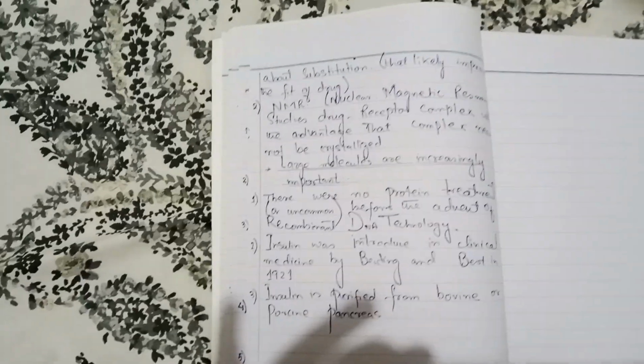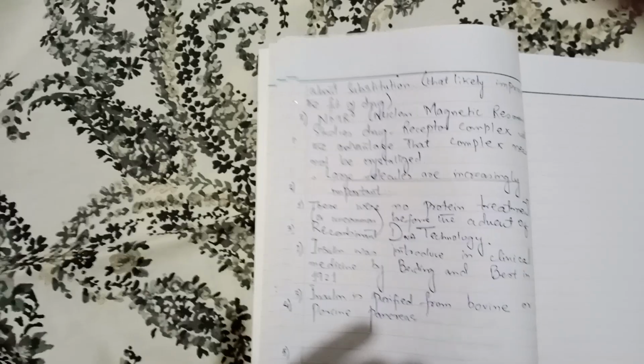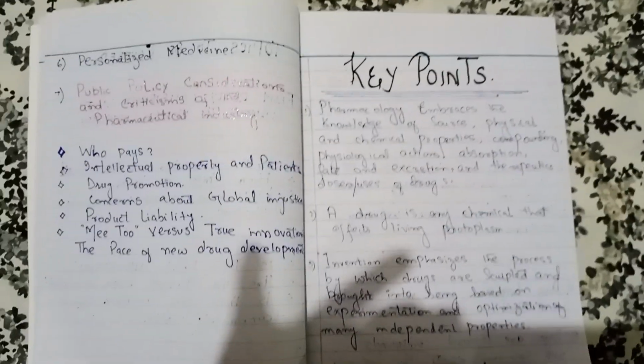And here are the large molecules that are covered, the small molecules and the large molecules from heads to legs. Once again, if we revise here, we have covered the sources of drugs from heads to legs till here. Okay, and we have the key points of the pharmacology.